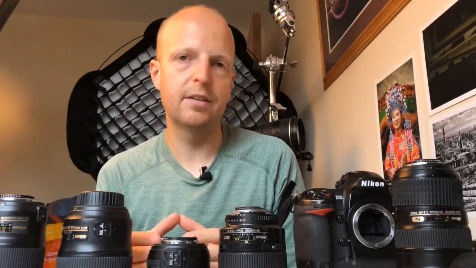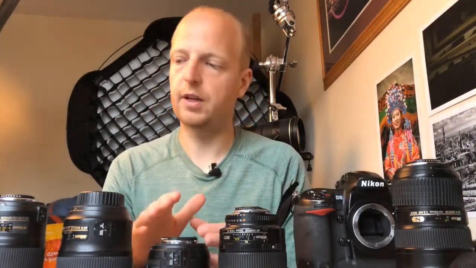Once you've worked out what your standard lens is, then anything below that standard lens is a wide angle, anything above it is a telephoto. So you get the three different types of lenses. You get the wide angle, the standard, and the telephoto lens. And then you get primes, fixed focal length, and zooms, which change focal length.